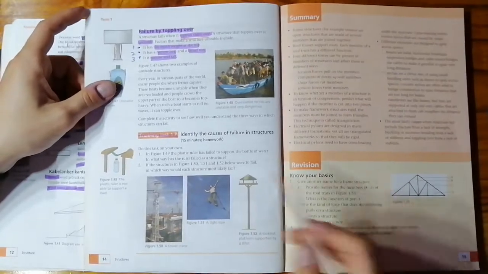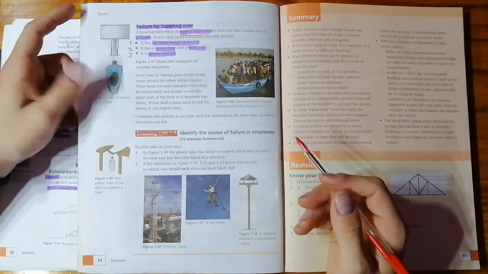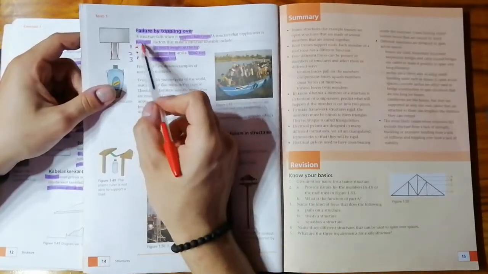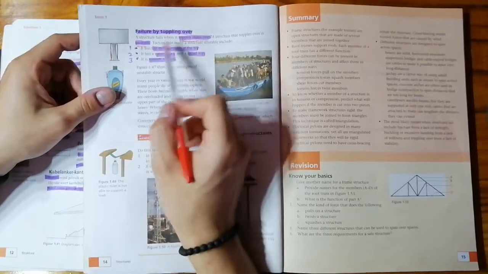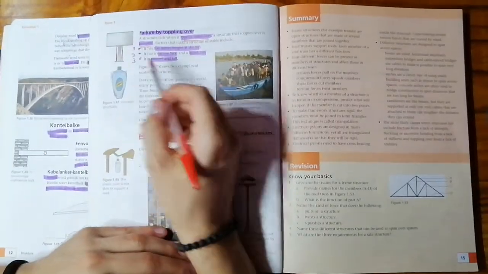In the exam or the test, it can ask any one of these 2 words, any synonym for the word toppling or falling over. So a structure that topples over is unstable. You guys must please know this. And factors that make a structure unstable include, yes, so here's 3 of them, 1, 2, and 3.